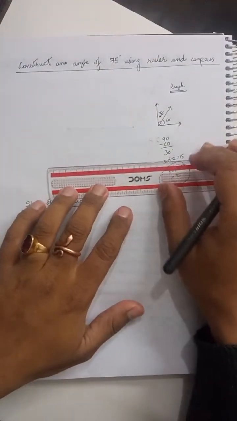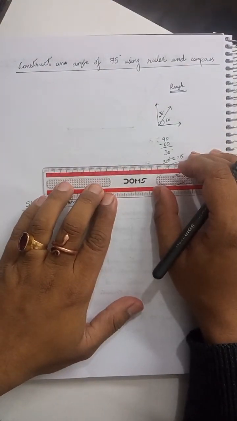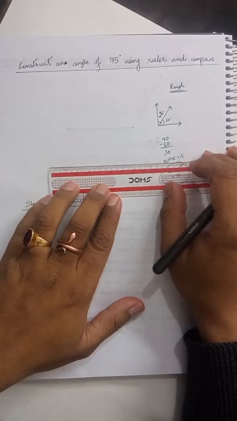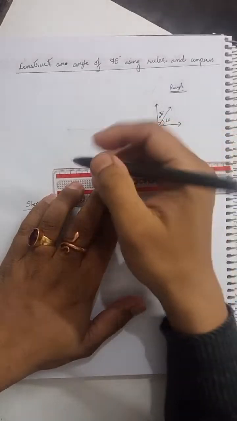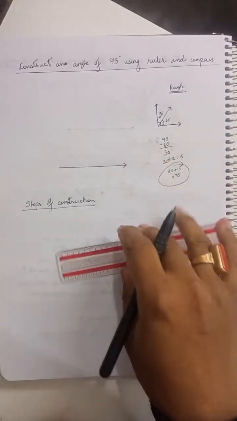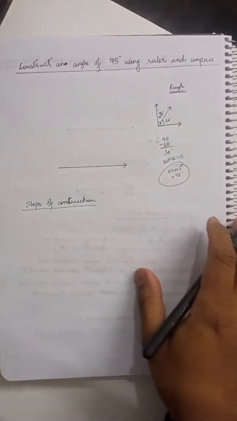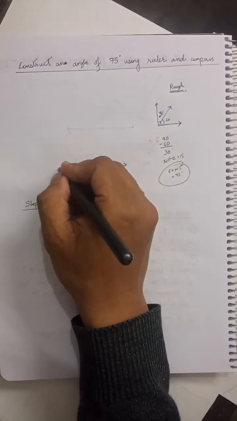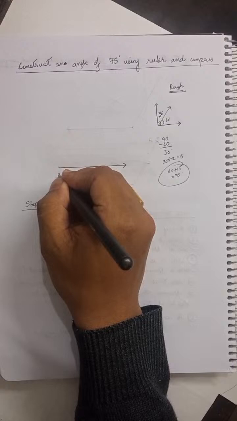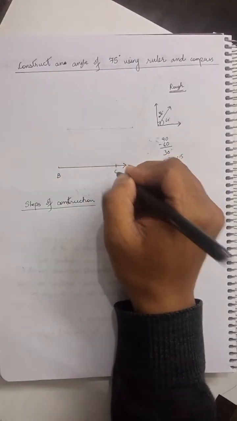We'll start by drawing a ray. The ray can be of any length. Okay, so let me name it. What should I name? Okay, we'll stick to ABC. We have been drawing angles ABC since yesterday.